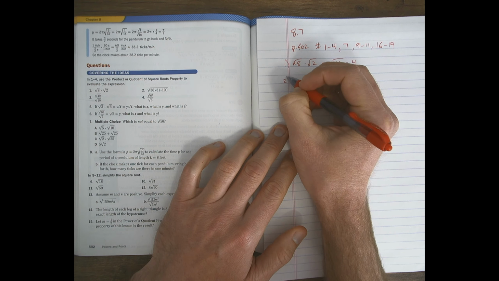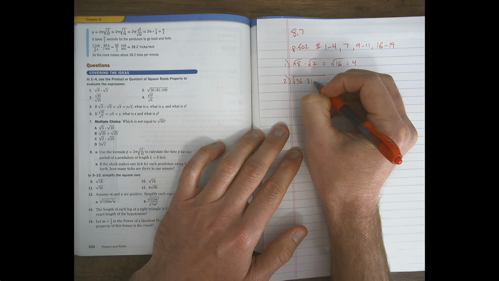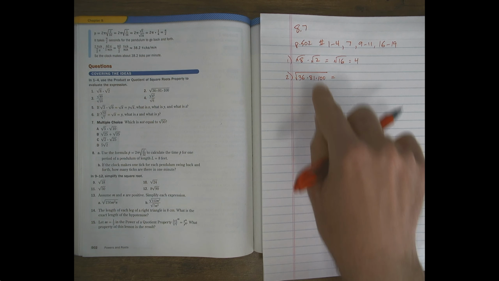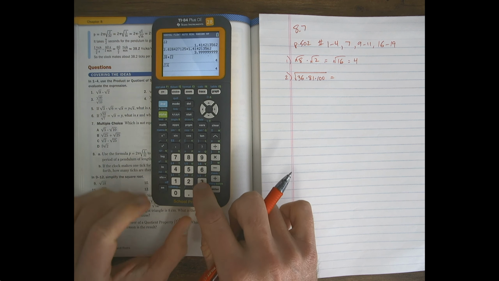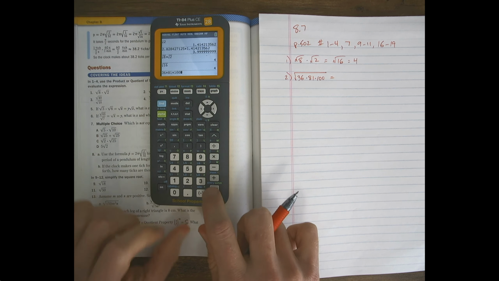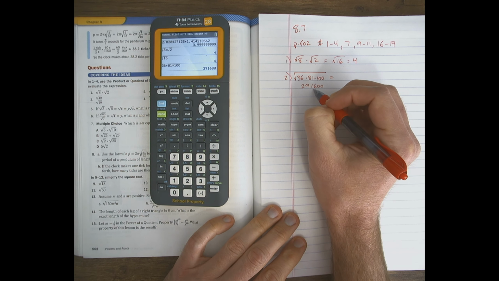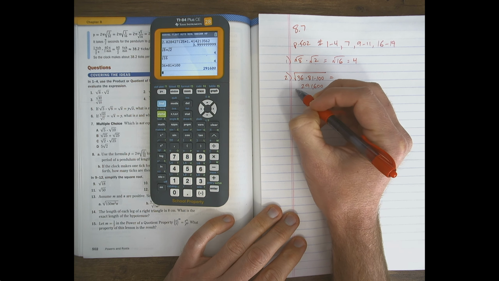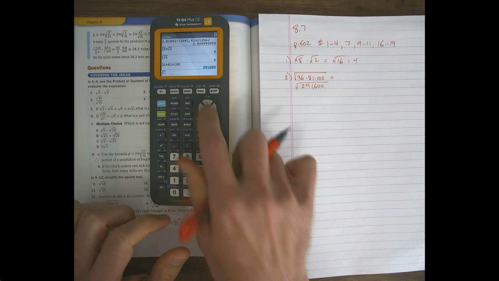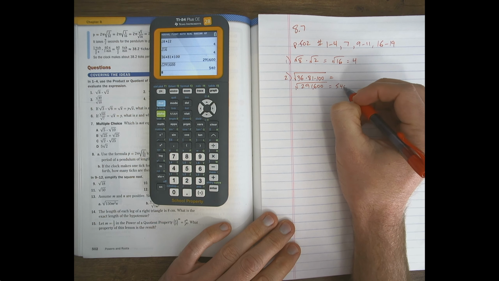So number 2, we're going to kind of go the opposite direction. 36 times 81 times 100. So the long way to do this would be to simplify in here first. So let's do it that way, and I can show you an easier way after. So 36 times 81 times 100. We get this long number. So I get 291,600. If we now take the square root of that number, we get 540. So that's one way to do it.